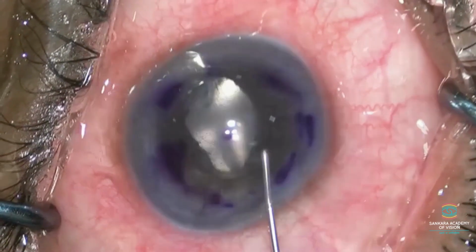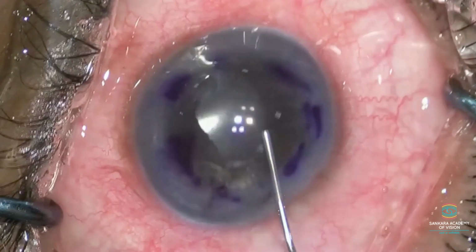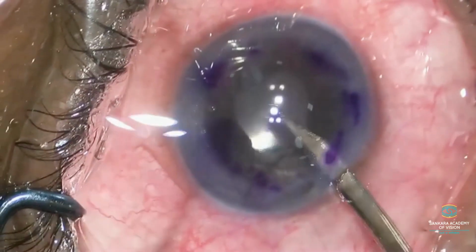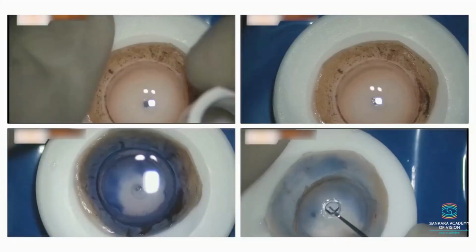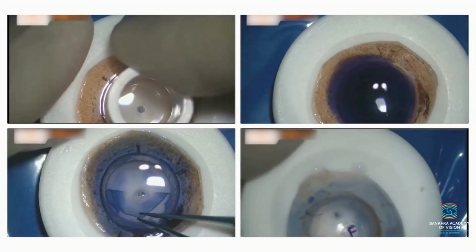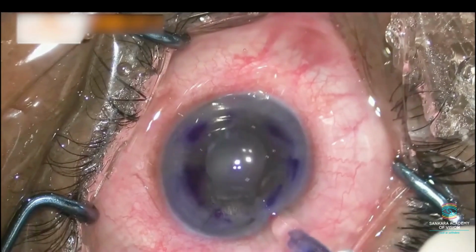0.2% pilocarpine is injected to bring down the pupil size. Peripheral iridotomy is made at 6 o'clock using the cutter. Visco wash is performed. A standard protocol is followed to make a 7 mm DMEK graft. Graft is then loaded using the injector prepared from the IV cartridge.